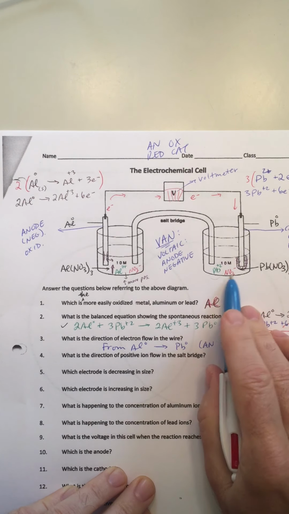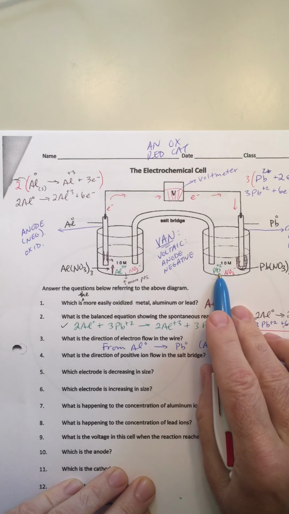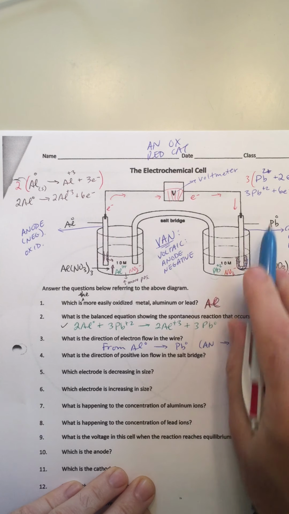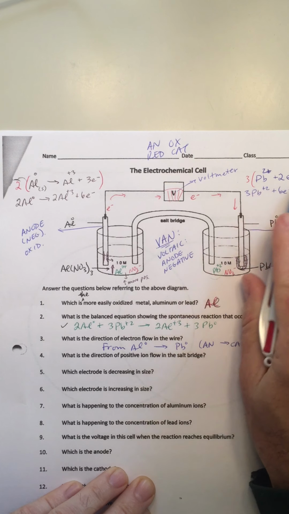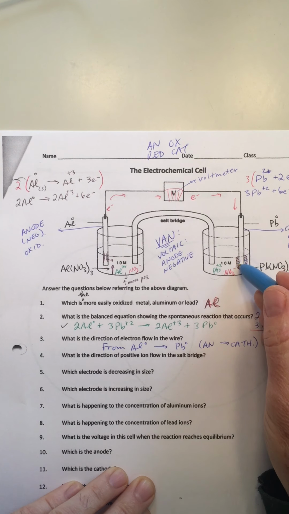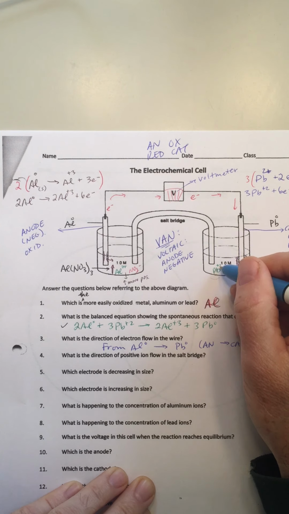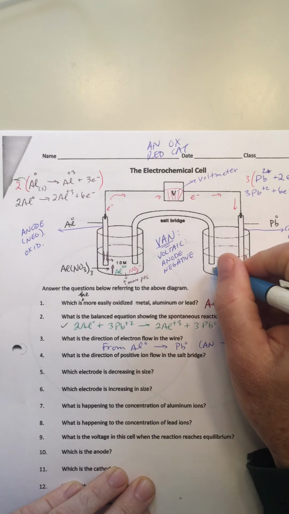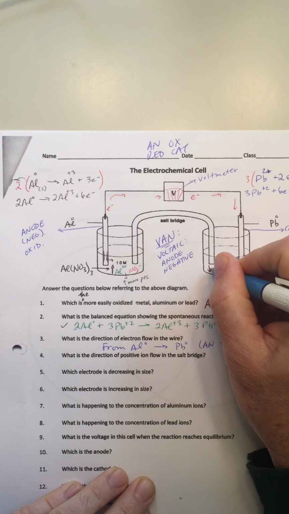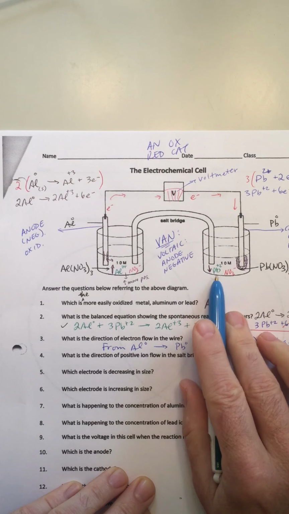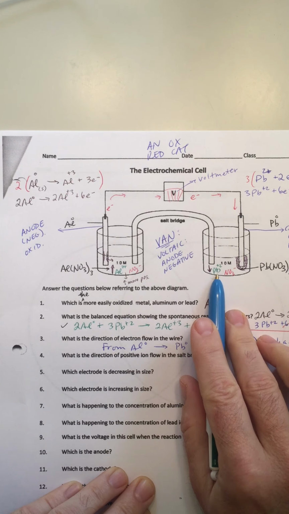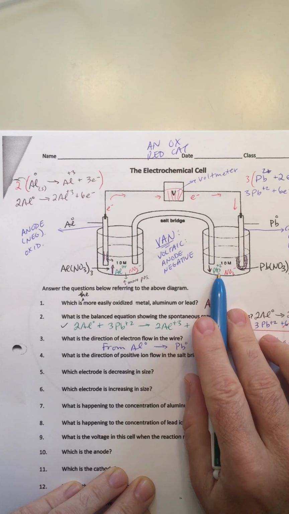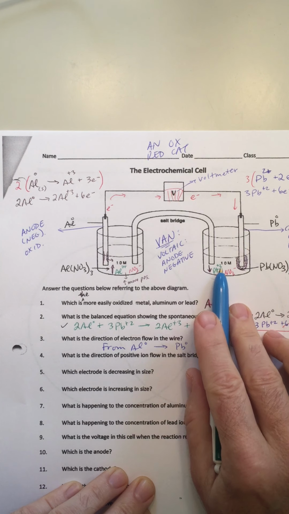So this one is going to actually gain mass here. So if that's true, what's happening to the concentration of the lead 2+? Well, isn't it getting converted into the lead that's going to coat this electrode? So what's happening to the concentration of the lead 2+? It's going to go down. And if this becomes less of it, we're losing positives.